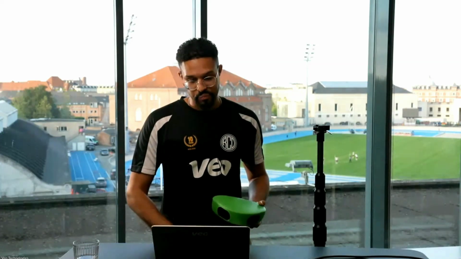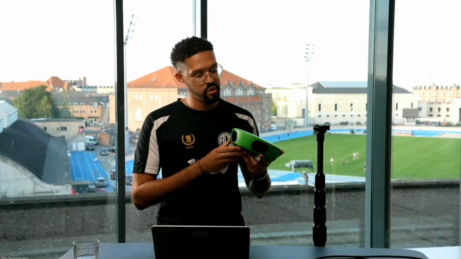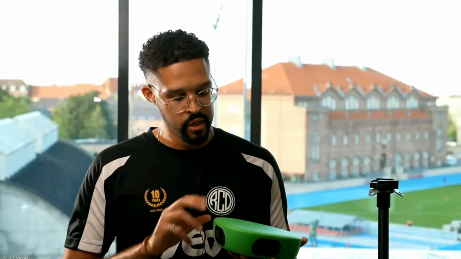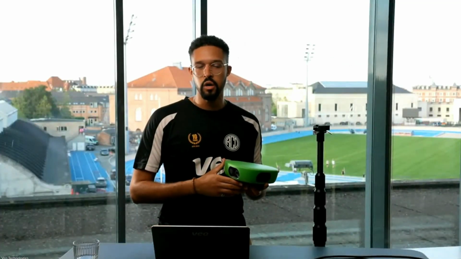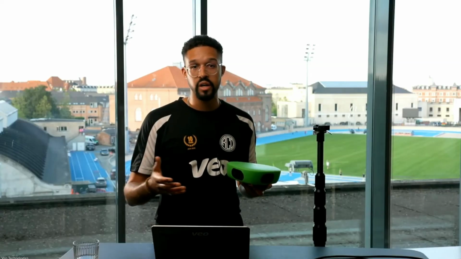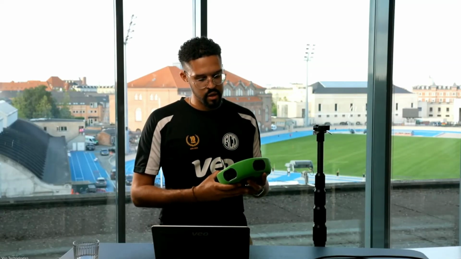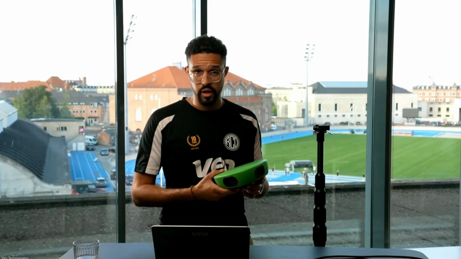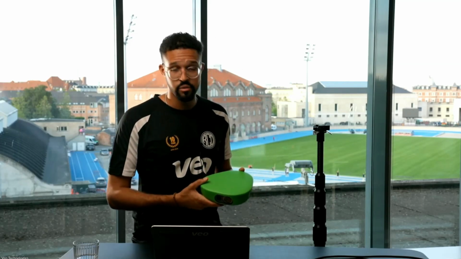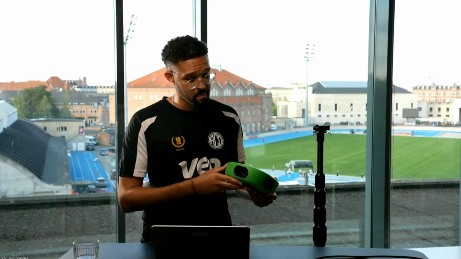What is Veo? Here we have the actual camera. This is an AI-powered sports camera. I'm sure you've probably seen it before. Maybe when you're out on the field, you're speaking with other coaches and you spot a little green camera up there. Or maybe your opponents have had it, or another team within your club has a Veo camera. We built this about 10 years ago now. Veo is 10 years old, so we just passed that milestone.